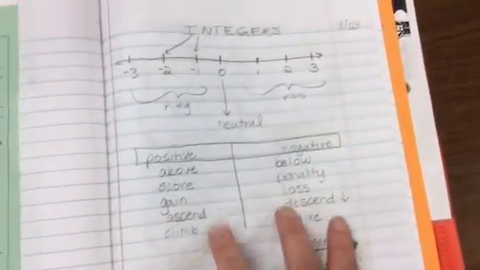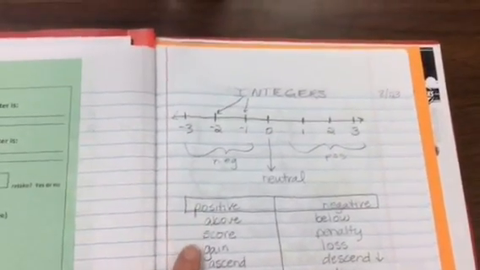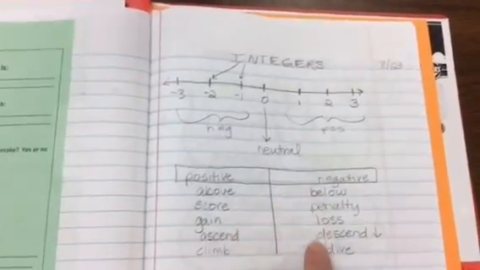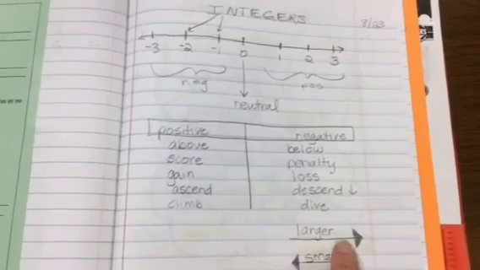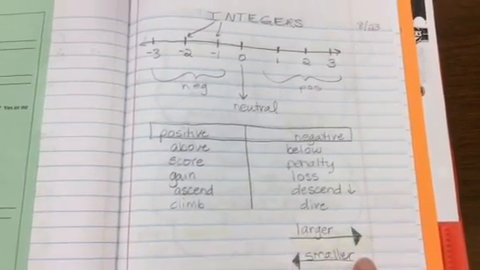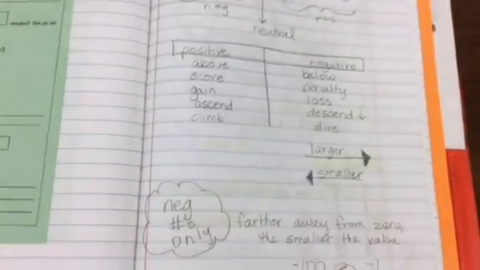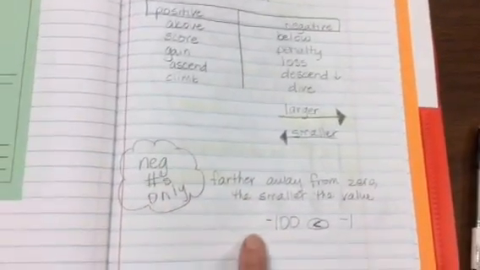Here are those terms. If you hear the word above, it's going to be positive. A gain is positive. Ascend is positive. Climb is positive. Here are some negative words. Remember, on the number line, as you go to the right, it's getting larger. The value is getting larger. As you go to the left, the value is getting smaller. For negative numbers only, the farther away from 0, the smaller the value.